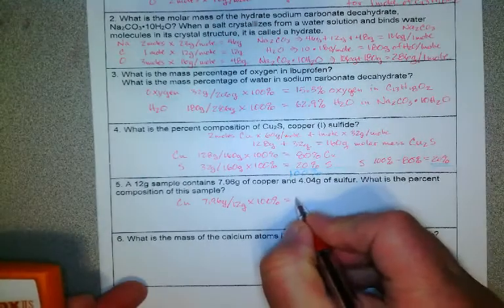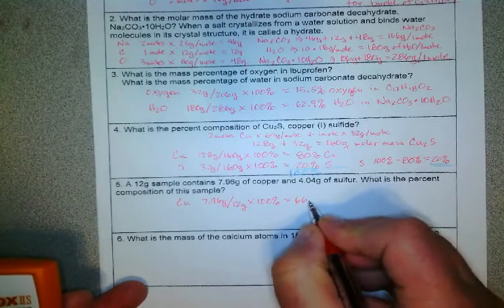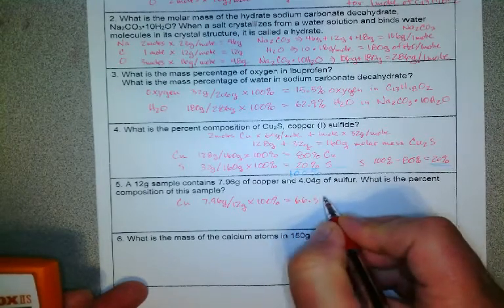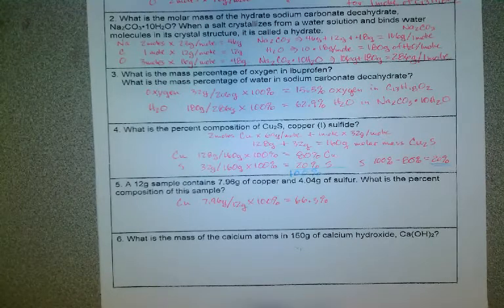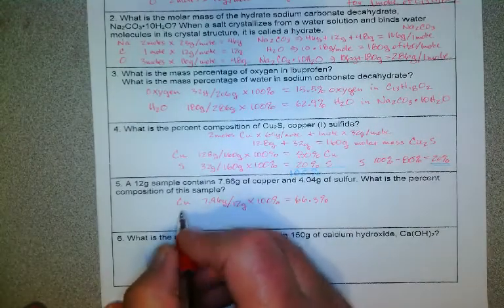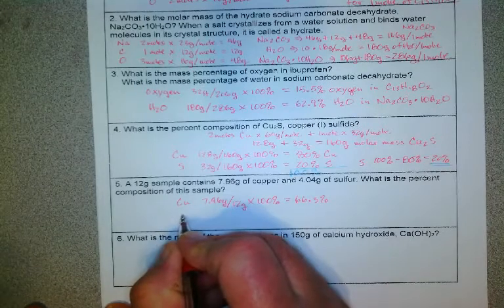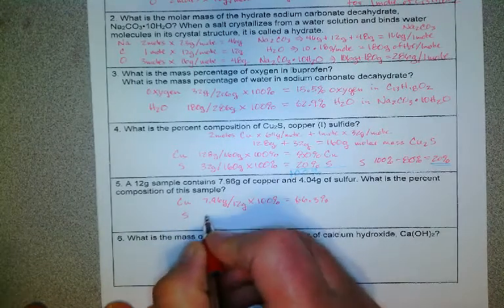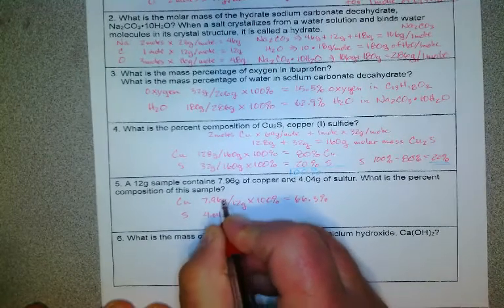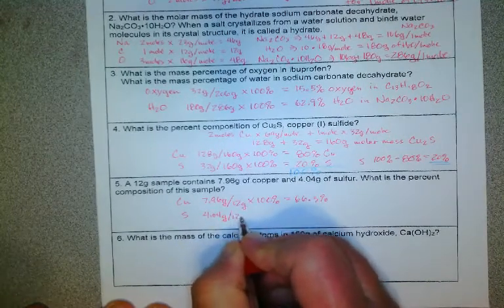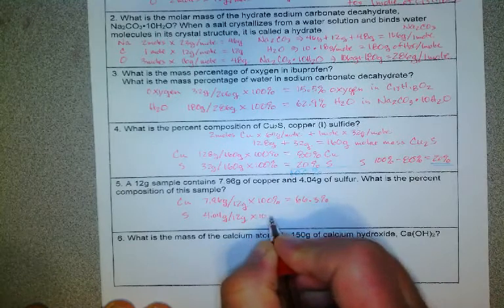And this one comes out to be 66.3%. The threes would continue on. All right, now for the other one, we're just going to go ahead and do this the long way. For the sulfur, we have 4.04 grams divided by the 12 grams times the 100.